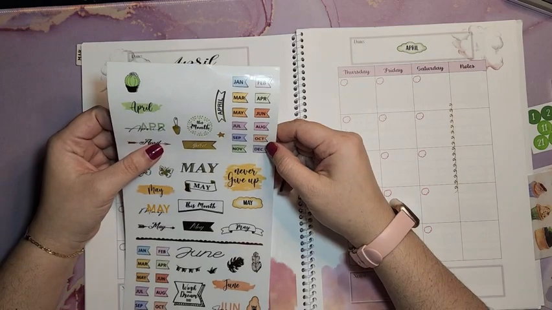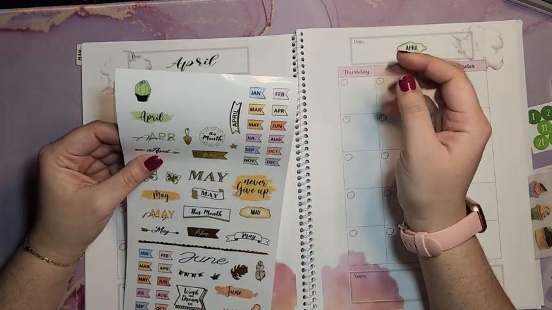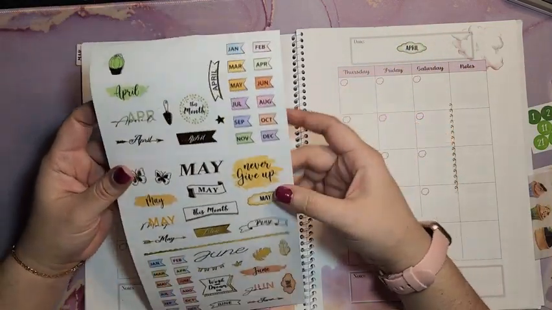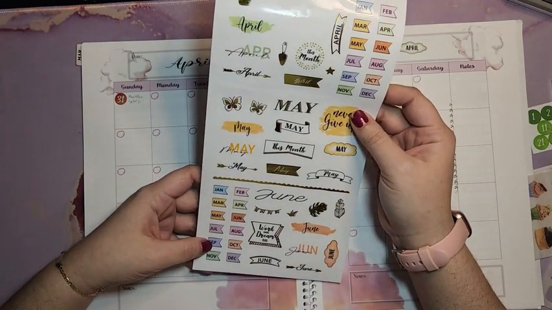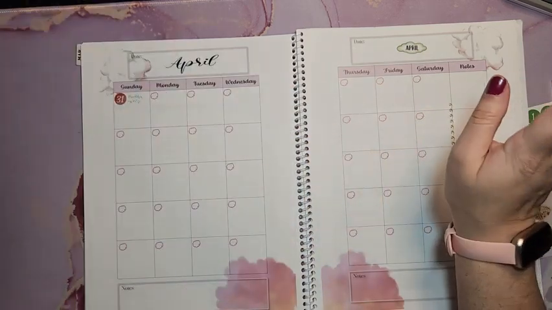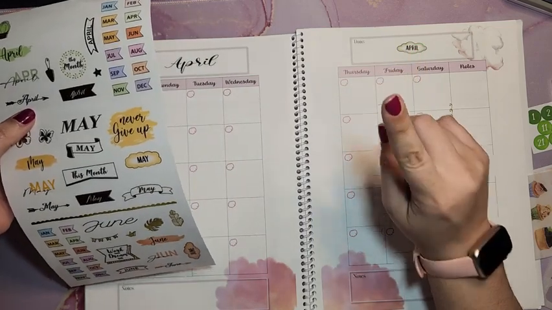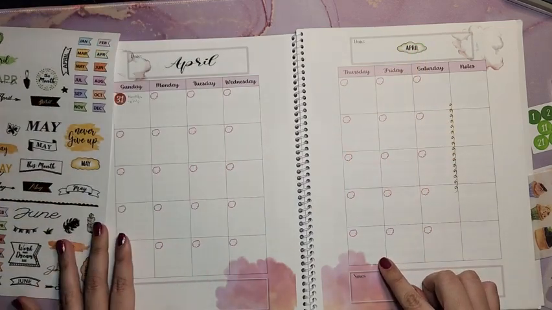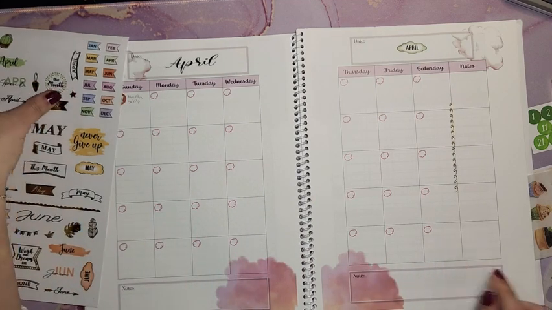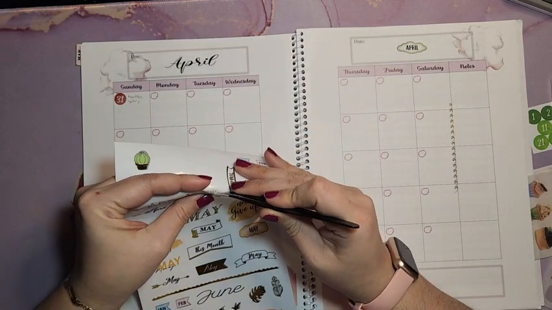Okay. So I have a bunch of little tabs. I'm not sure what I'm going to do with that. I usually put, there's other tabs in here. I don't know what to do with that. But that's fine. That's okay. And so the month of April finishes on a Tuesday. So I think we have 1, 2, 3, 4 stickers to put here. So I think I'm going to end it here with this month.